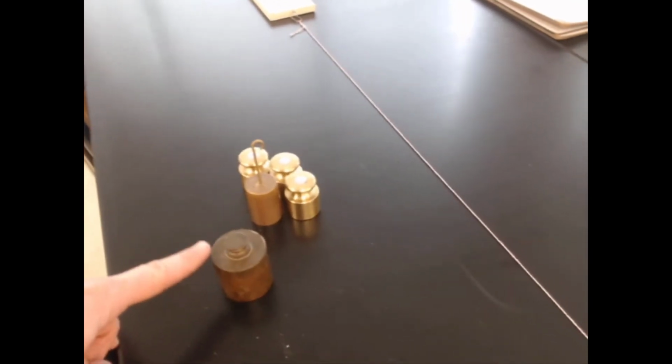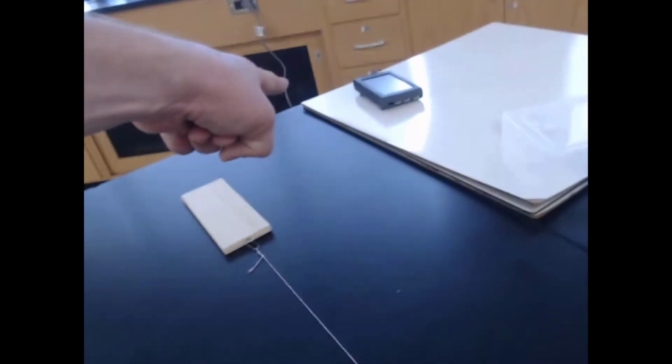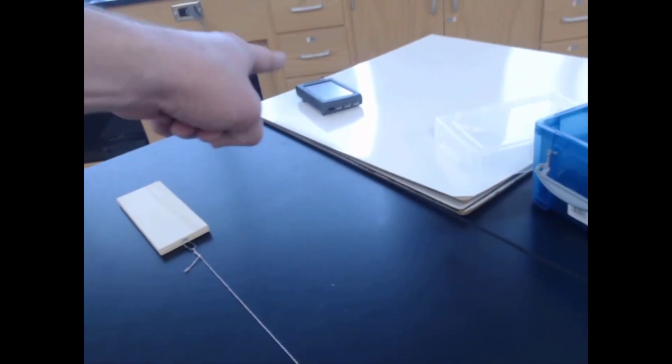All right, so there's all the stuff we're using. We've got our extra masses here. These small ones are each 200 grams. This is a 500 gram mass. I'll tell you what we're putting on each trial. We've got our wooden block, our paper clips and string, our sensor, and our nifty tablet that can read the force values.